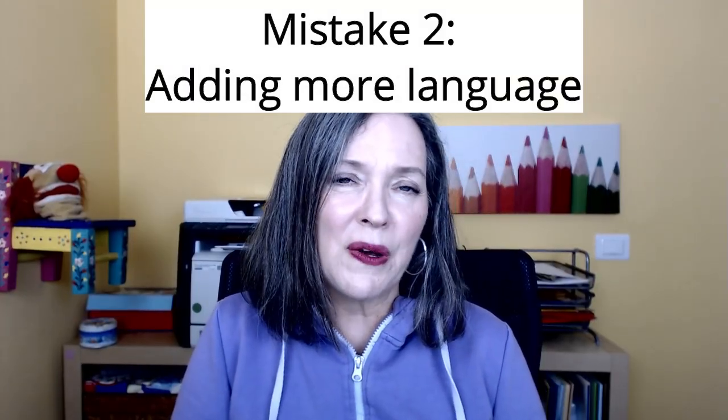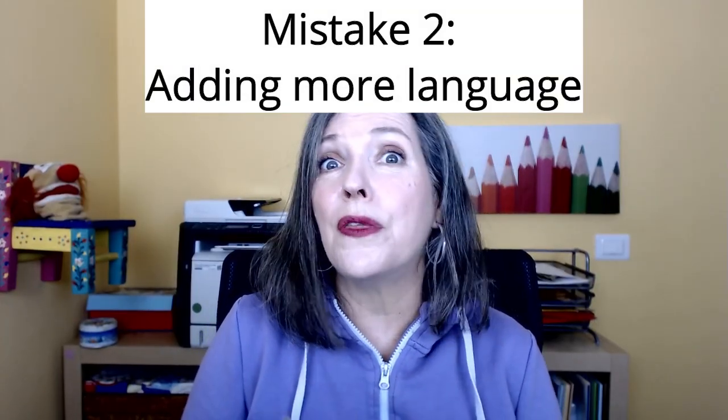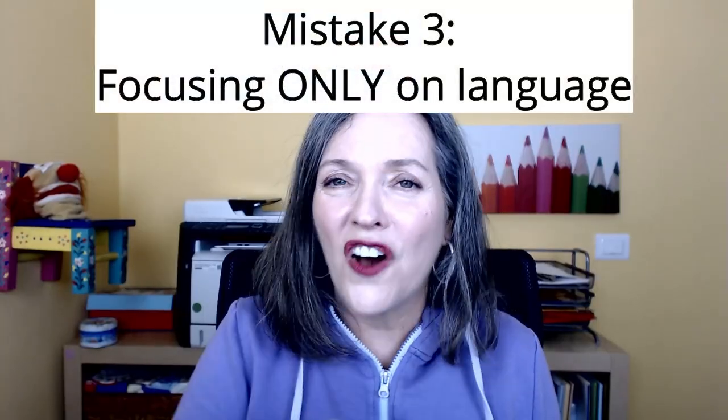When kids don't respond, we try to make things clearer with more words, more explanations, translations, requests that we say over and over again. And this works with older children. But with younger children, it creates confusion as opposed to clarity because they're not learning through explanations. They are learning through experiences, through what they feel, through what they're doing, how they are connecting, how they are finding relevance. Mistake number 3, focusing only on language.